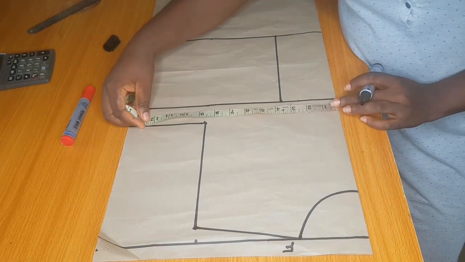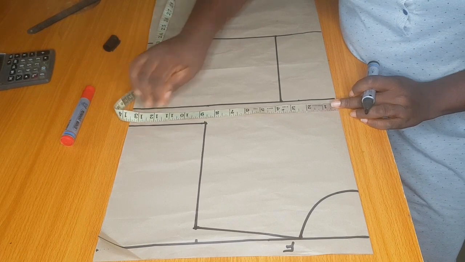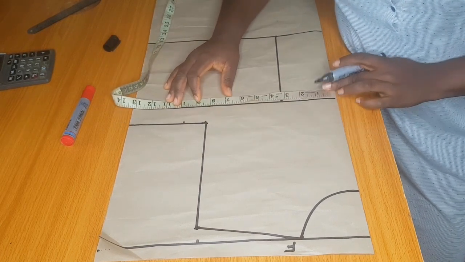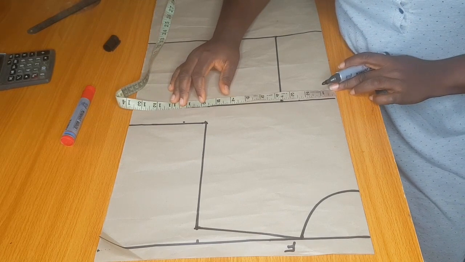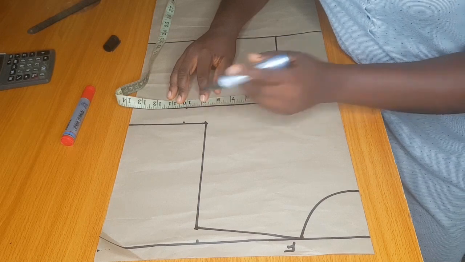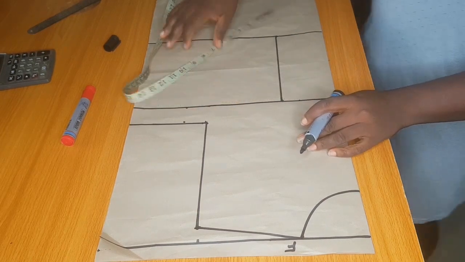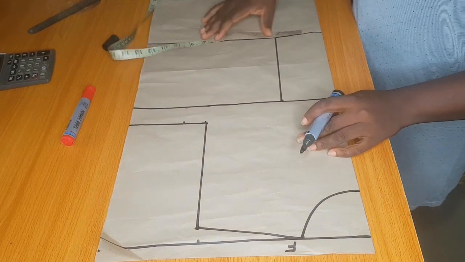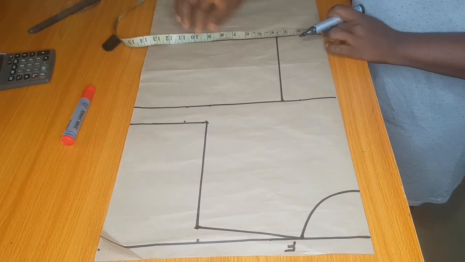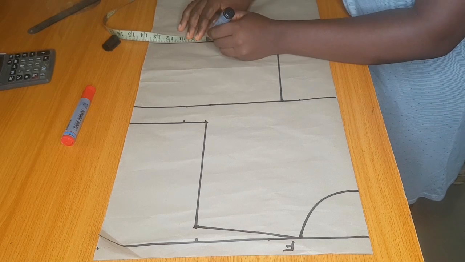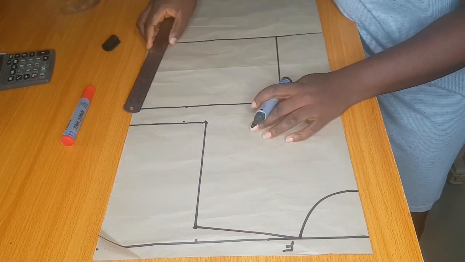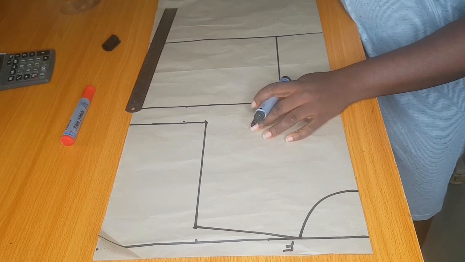So guys, having that in mind, I'm going to mark my bust measurement. My bust is 40 inches. Dividing that into 4, we get 10 inches. I marked it on my chest line there and also on my bust point line. Now moving on to my waistline, I'm going to mark 9 inches. This is 36 divided by 4. So now we have our waistline and that of our bust.